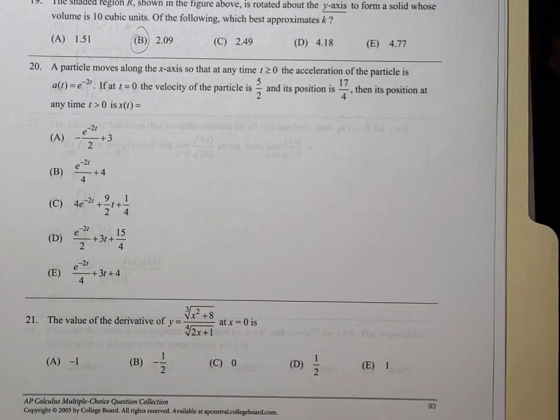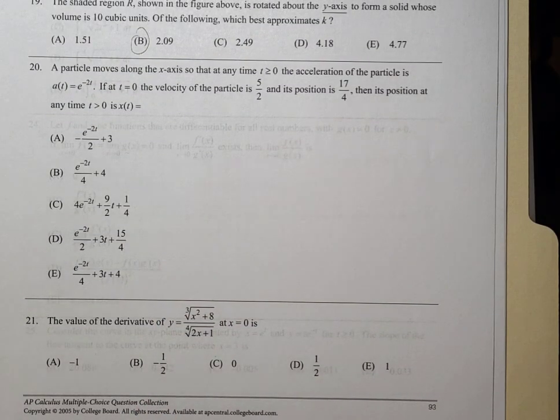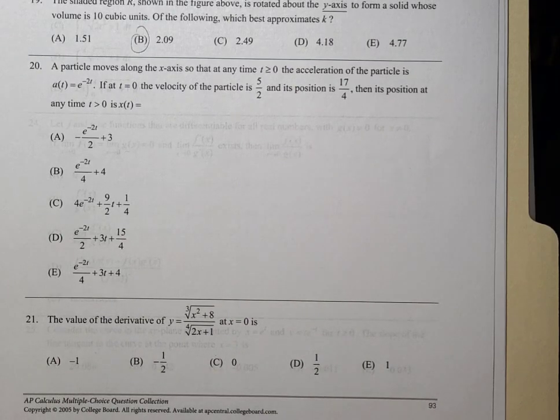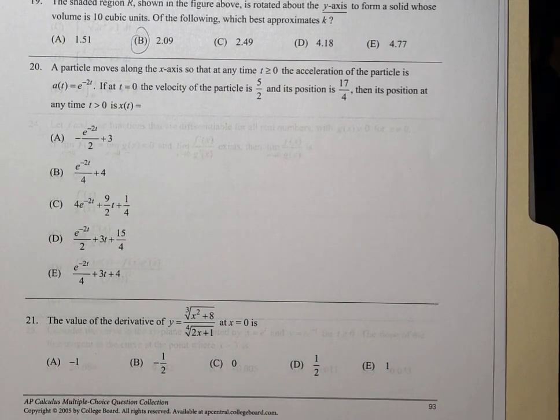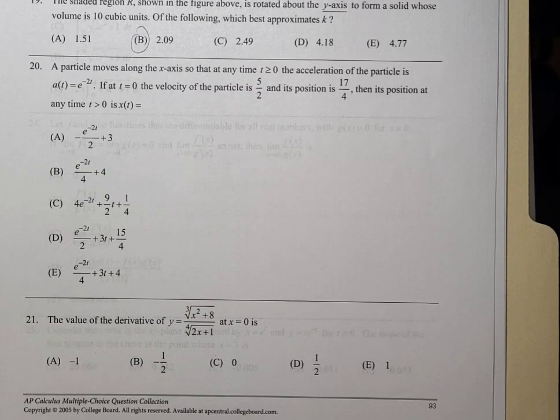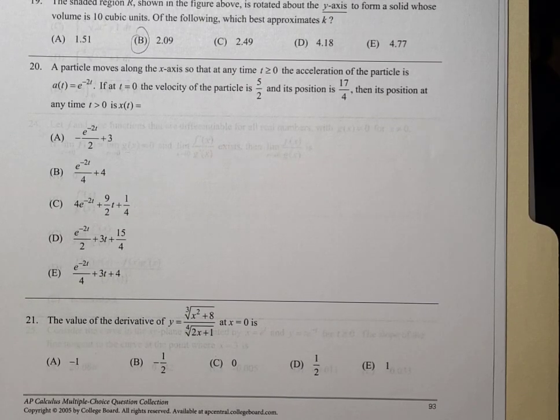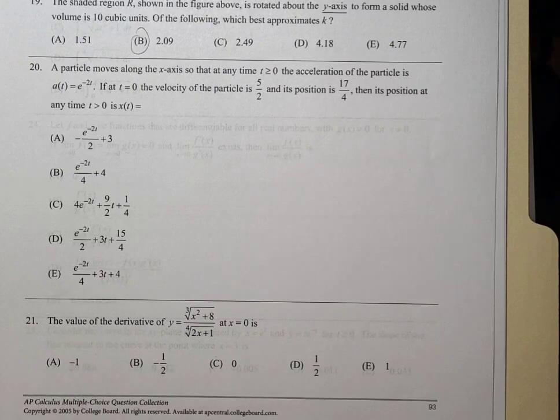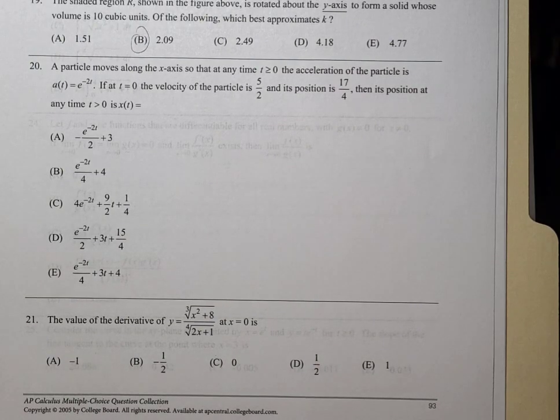All right, last one for this part. A particle moves along the x-axis so that at any time t greater than or equal to 0, the acceleration of the particle is a of t equals e to the negative 2t. If at t equals 0 the velocity of the particle is 5 over 2 and its position is 17 over 4, then its position at any time t greater than 0 is... this is just a simple antiderivative problem.